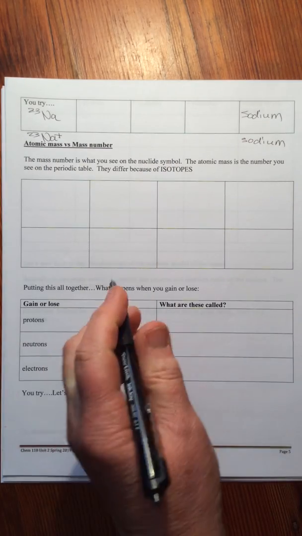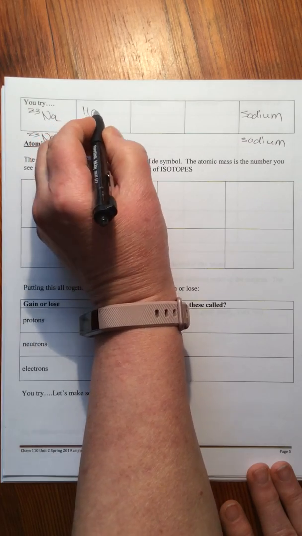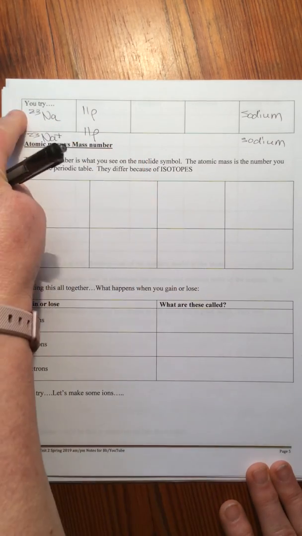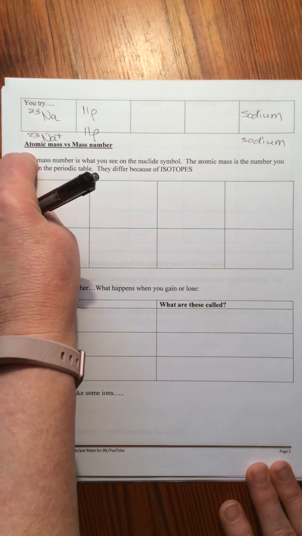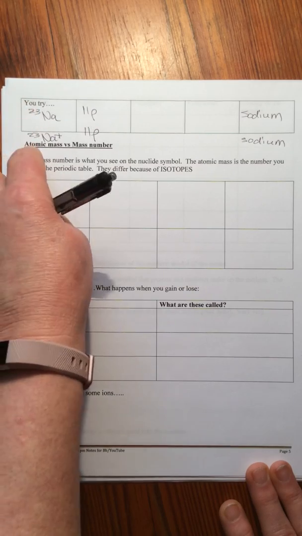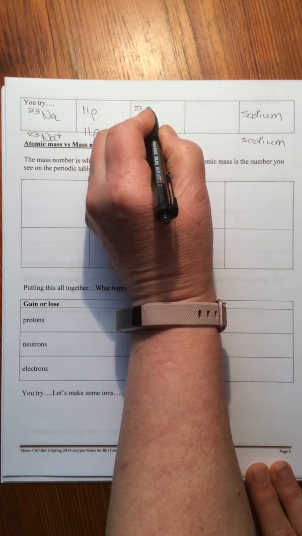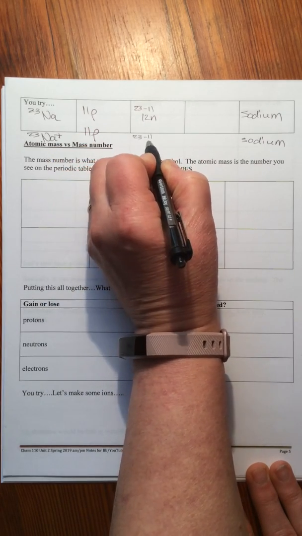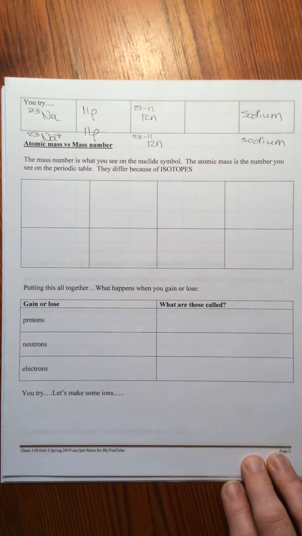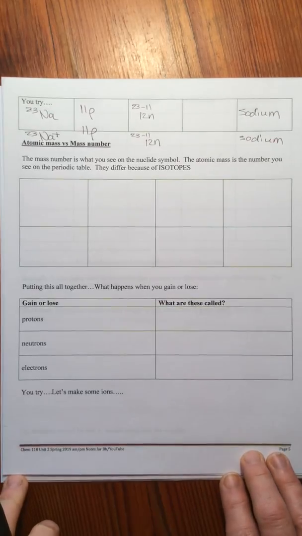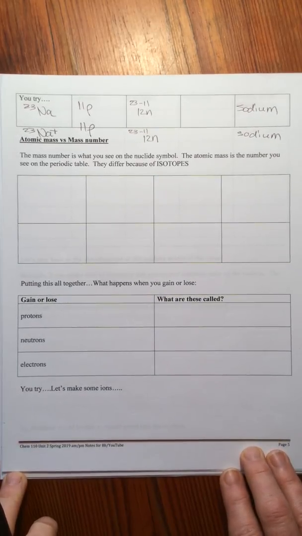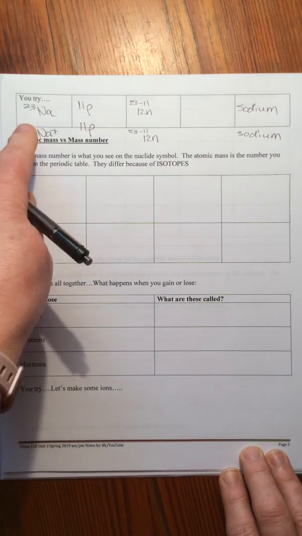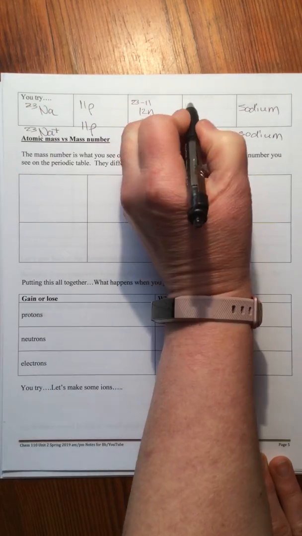Okay? They don't change mass. So these are not isotopes of each other. 23 minus 11 is 12 neutrons. 23 minus 11 is 12 neutrons. So far they have the same number of protons, the same number of neutrons. What they differ in is their charge.